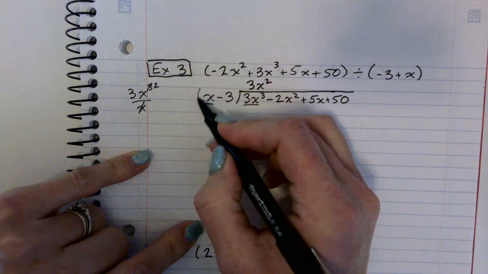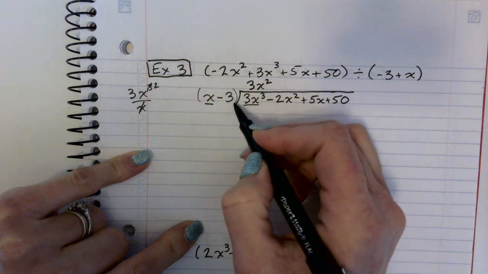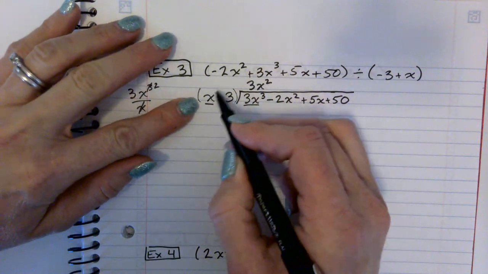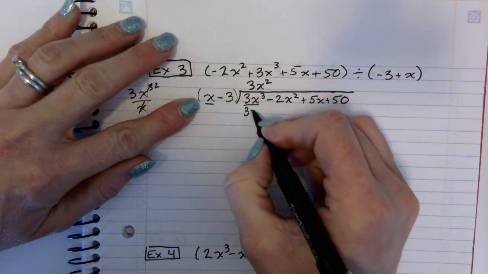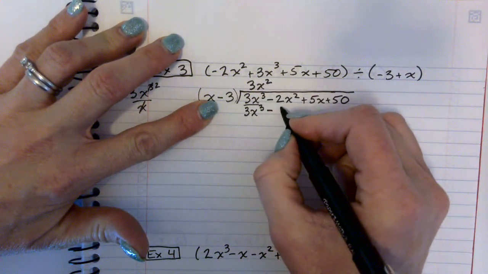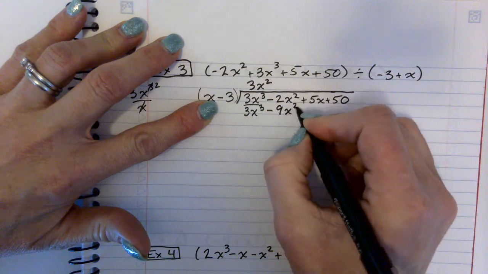Now we're going to multiply the whole x minus 3 out front by this 3x squared term. So you need to distribute. 3x squared times x is 3x cubed. Minus 3 times 3x squared is negative 9x squared.